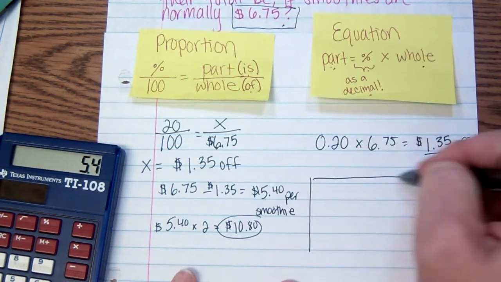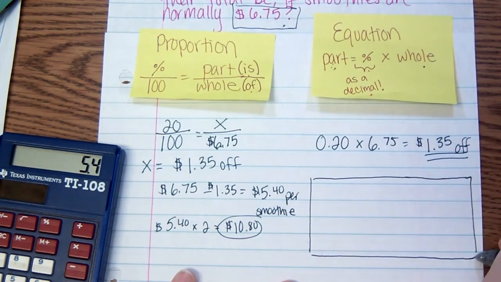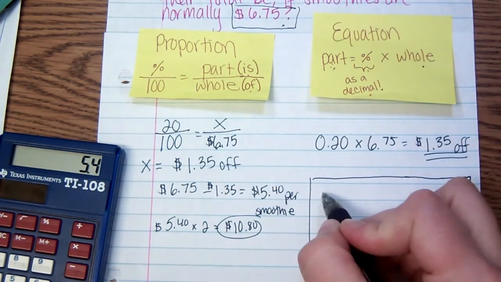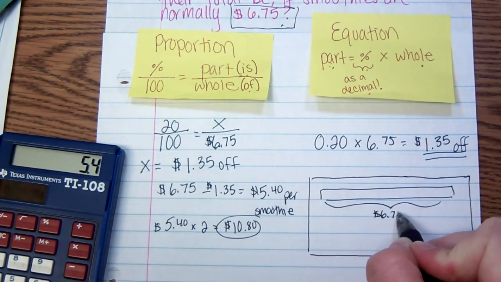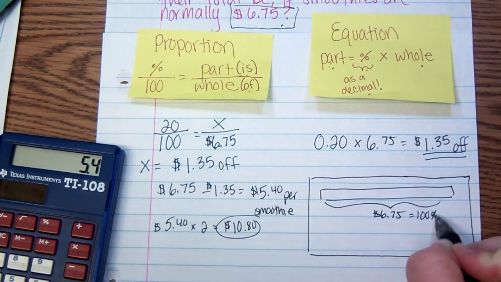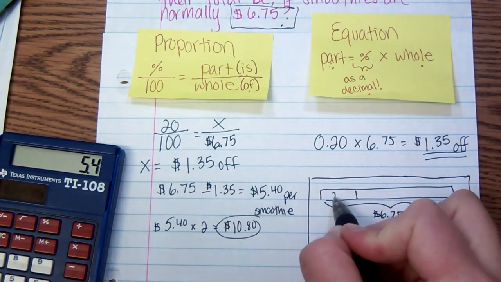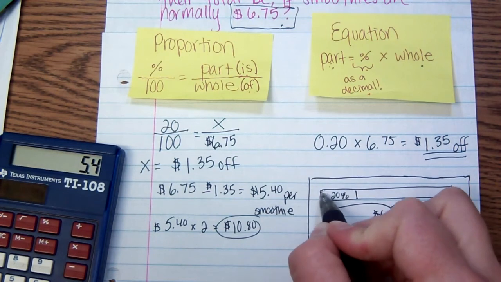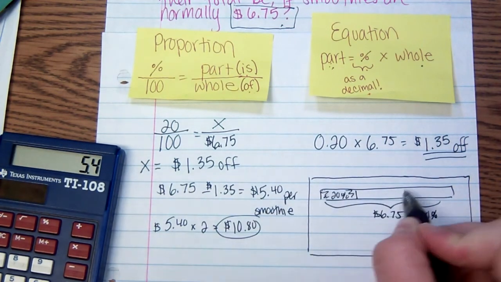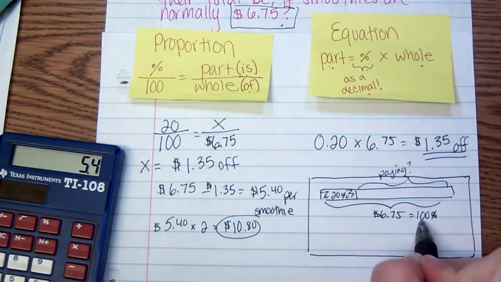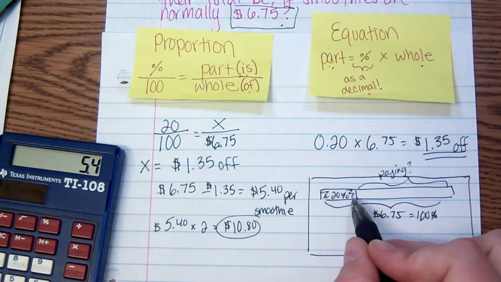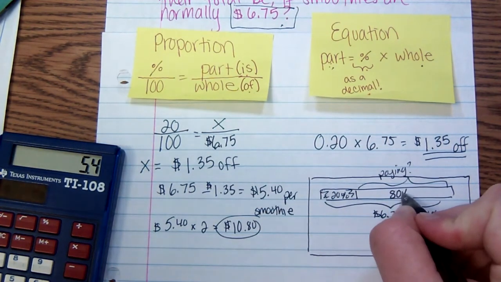There's one more way to look into this. Well, a couple ways to look at it, but there's another way to use the equation or proportion to solve for how much you are actually paying for a smoothie. So if this is the price of a smoothie and it's $6.75, and that's 100% of the smoothie, and we are getting 20% of that smoothie off, what is left over? What's the price we're actually going to be paying for? Well, it's going to be 100% minus the 20 that they're taking away from us. We're going to be paying for the remaining 80%.